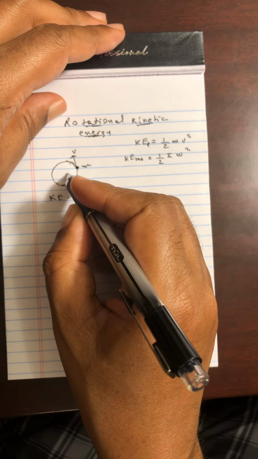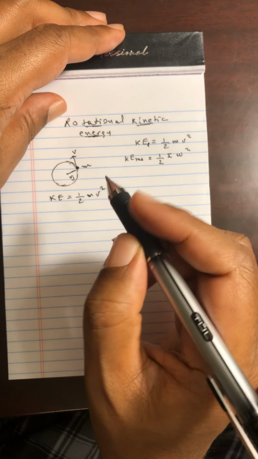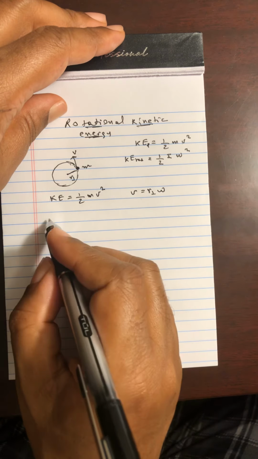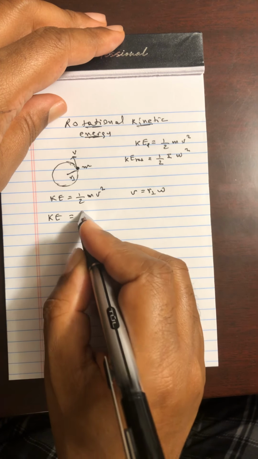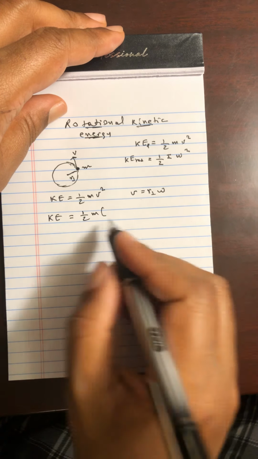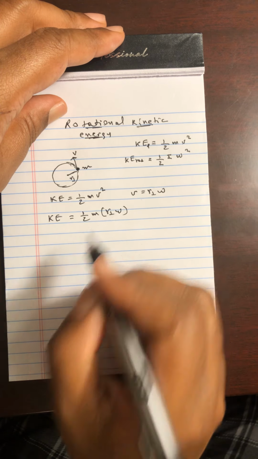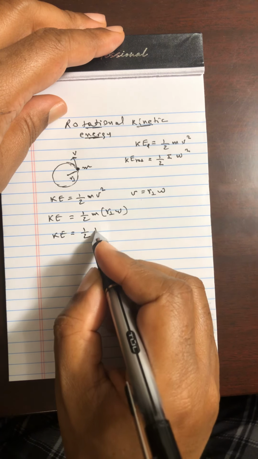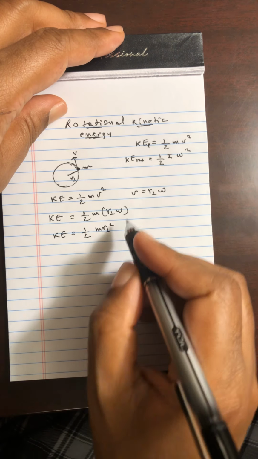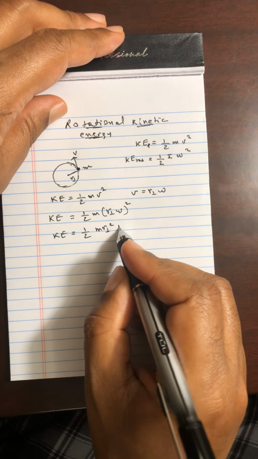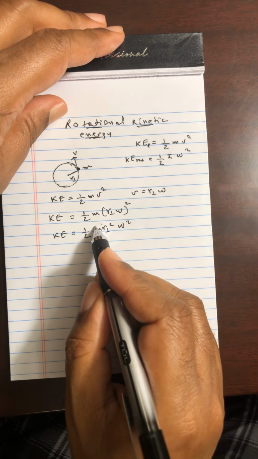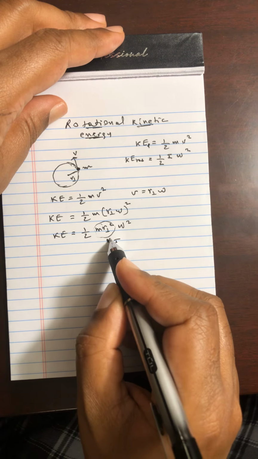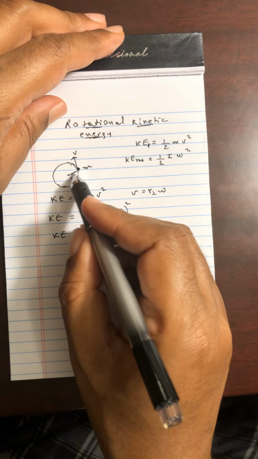Now suppose the radius is perpendicular. We know that this linear speed is the radius times angular speed. So if we put m and then r perpendicular times omega, we get the following formula: half m r perpendicular squared times omega squared. But remember, m r perpendicular squared is the moment of inertia of the particle, mass times the perpendicular distance squared.